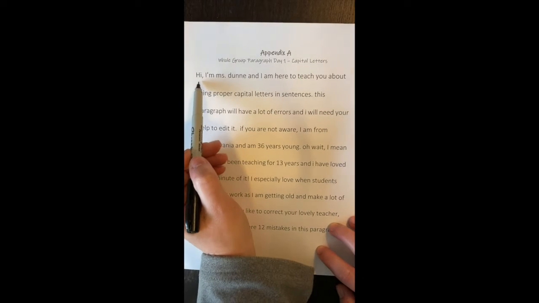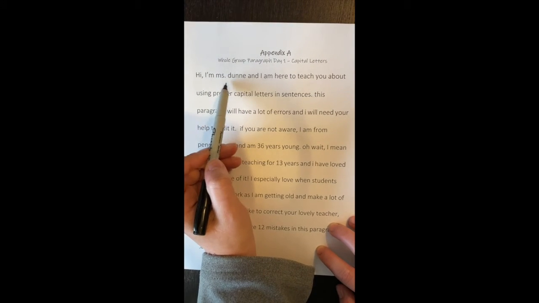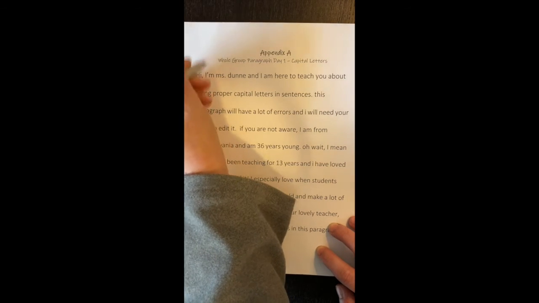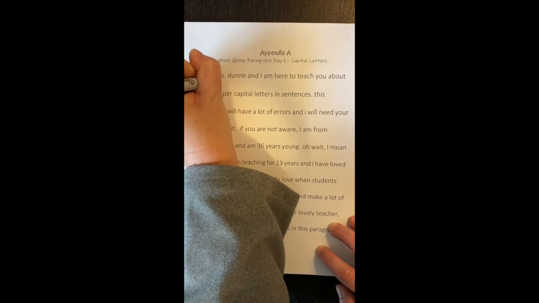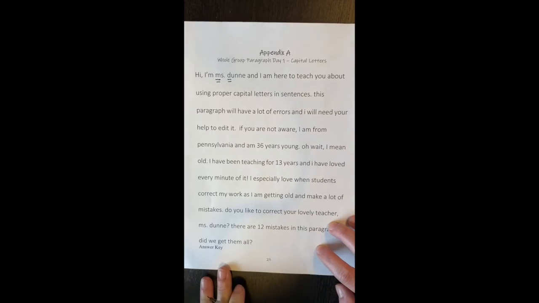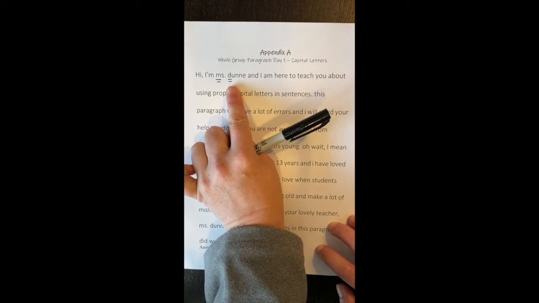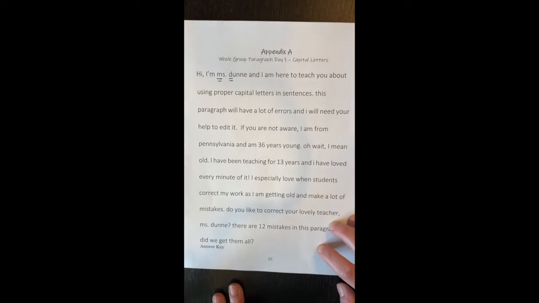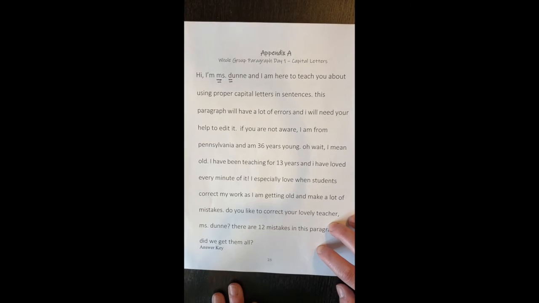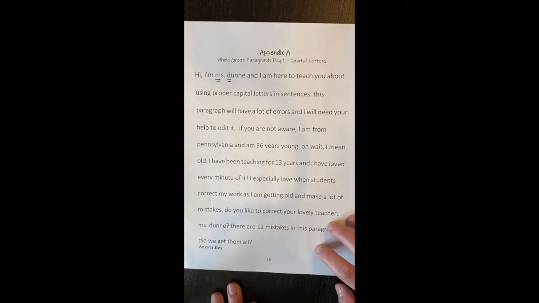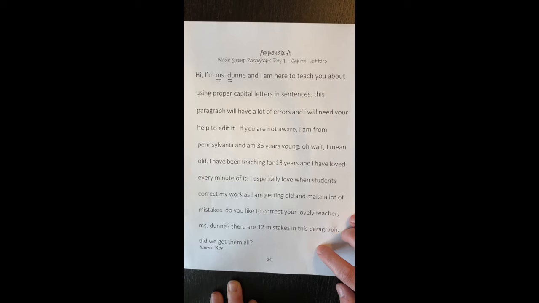All right, so, hi, it's already capitalized. I'm Miss Dunn. When I sign my name in the mornings, do you see that I have them lowercase? No, I have those two letters in my name capitalized. And here you see that I picked our editing marks of two lines underneath. So I know that I need to capitalize those when I do my final draft. So this paragraph will have lots of errors and I will need your help to edit it. Take a minute, turn to somebody or something and think about it.